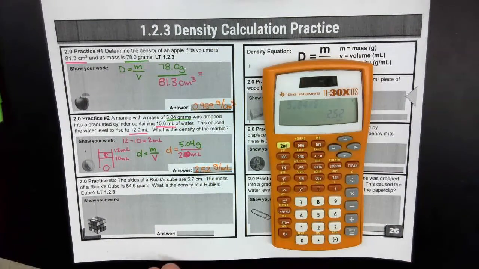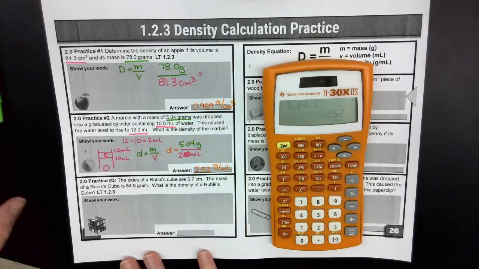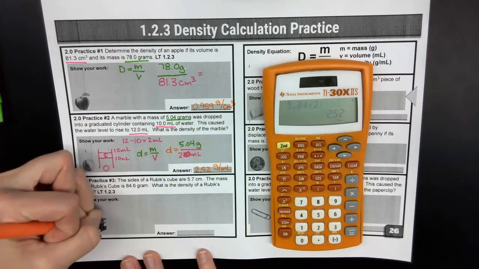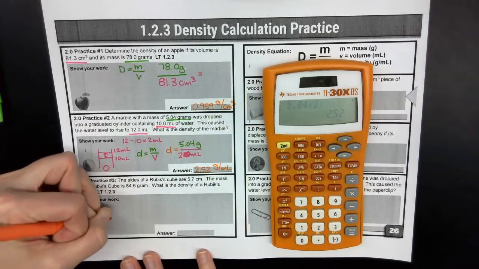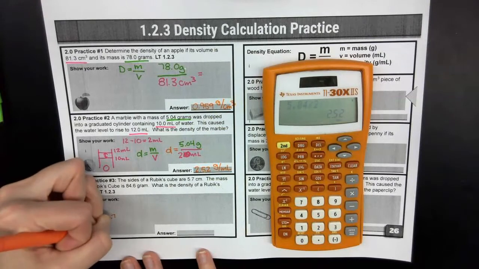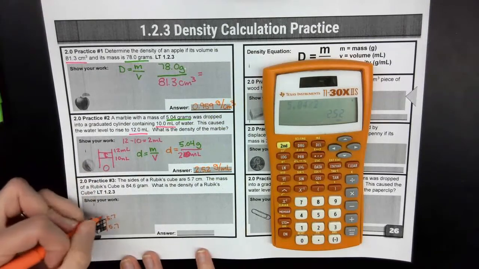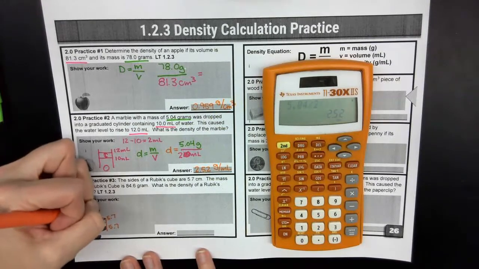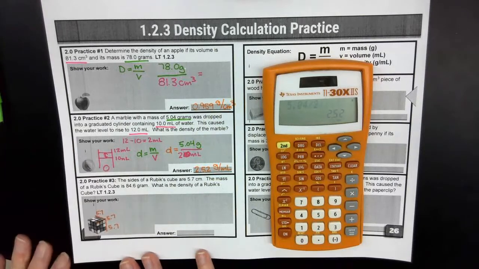It says a Rubik's Cube has sides of 5.7 centimeters. So all the sides in length are 5.7. The height is 5.7, and the width is 5.7, all the way around, because it's a cube.